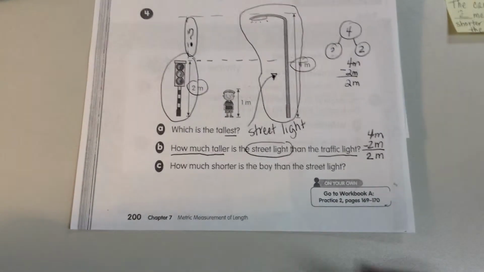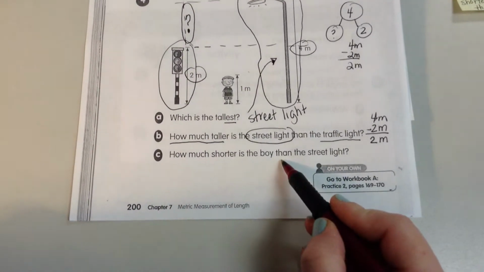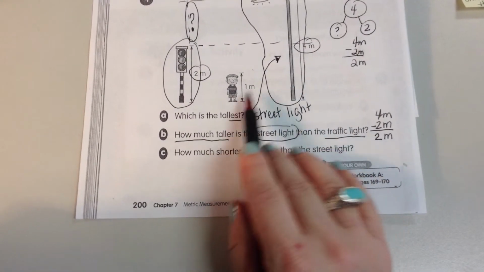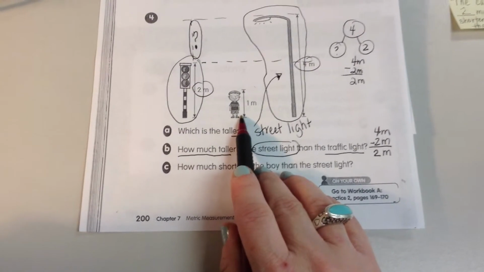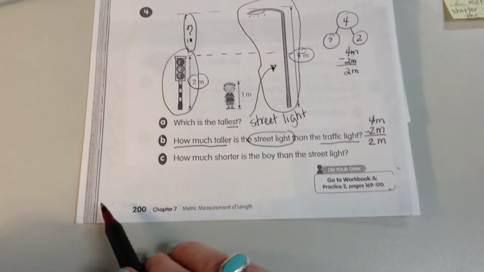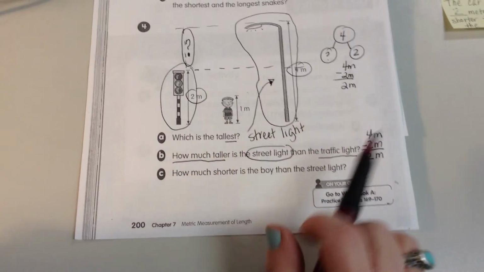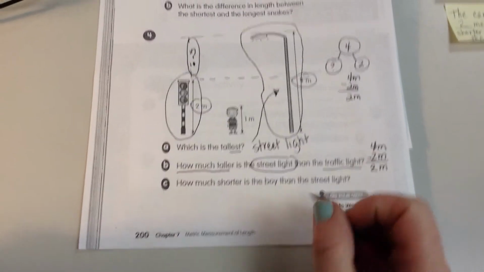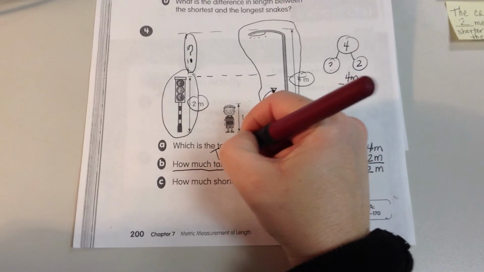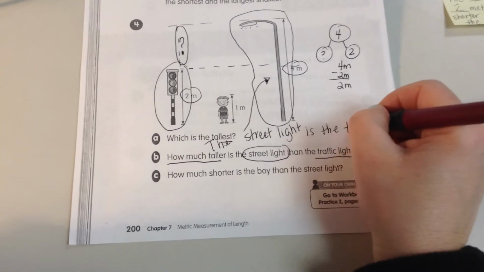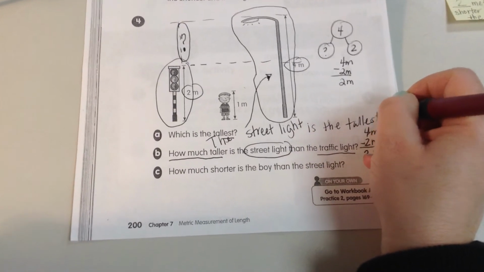How much shorter is the boy than the street light? Are we comparing again? Yes. I'm going to leave it at that. Make sure to show all your work and all your thinking. Now, the street light is the tallest. Just making sure, finishing that up.